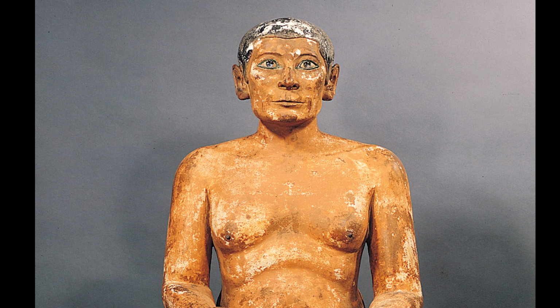Class can affect even the materials that are used, right? This is limestone and it's painted. His eyes are inlaid with crystal and magnesite. The nipples have an inlay of little wooden dowels that have been inserted for that little detail on the body. This is all indicative of those class differences.